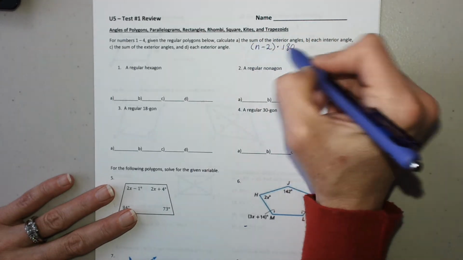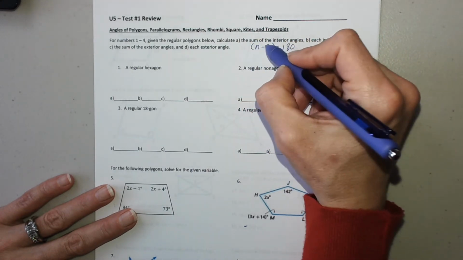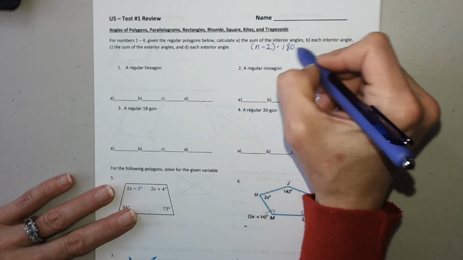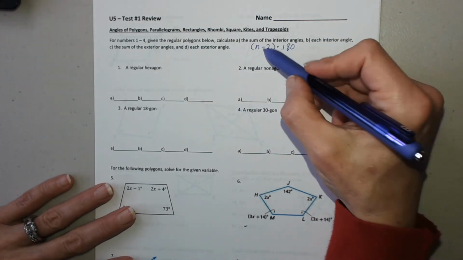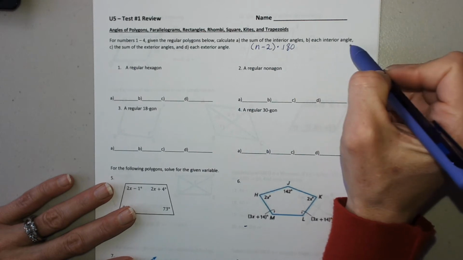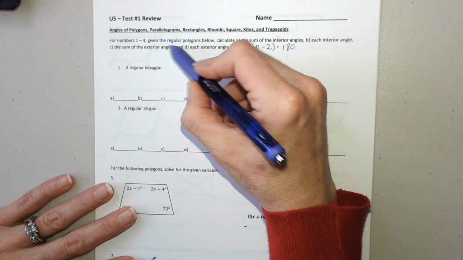And that's how we found the sum of the interior angles, because we took the number of triangles and then we know that there are 180 degrees in each triangle. And so that gave me the sum of the interior angles of any polygon. Remember, n being the number of sides. Okay, so each interior angle, well, again, that can only happen if it's a regular polygon.